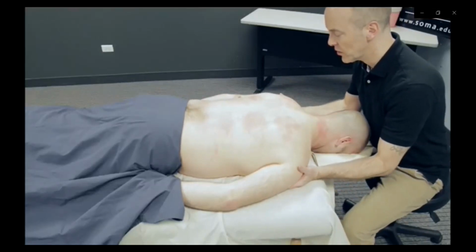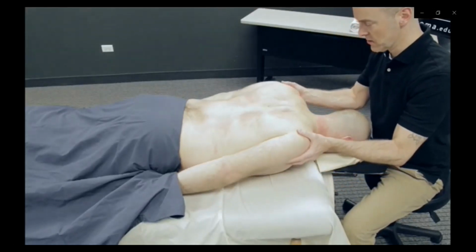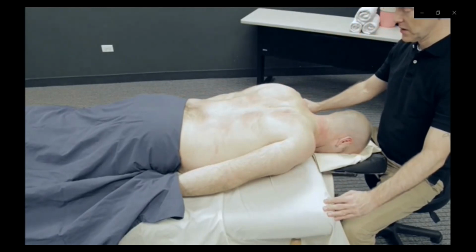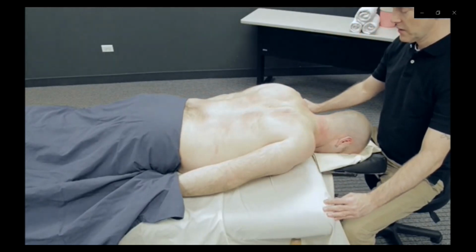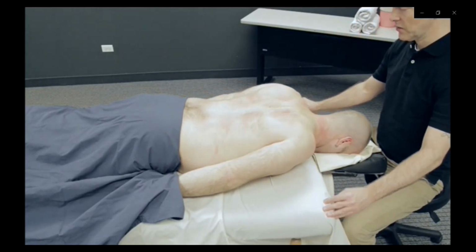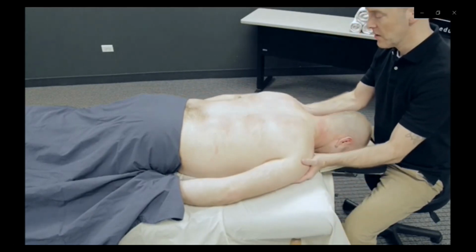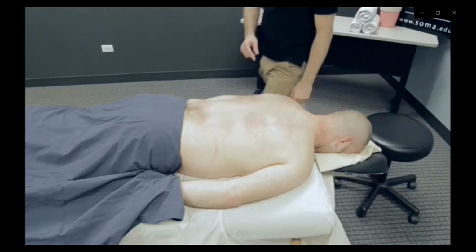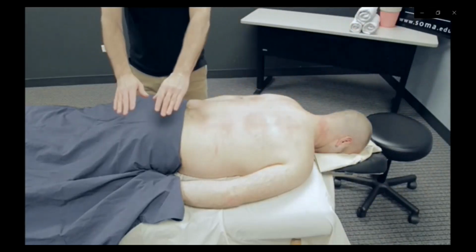After I've done that technique to stimulate the tissue, I'm going to ask the client to retract their shoulder blades, to bring their shoulder blades together. I'm going to count down from 12 all the way to 1. So again, I've initiated the stimulation process and then asked my client to also stimulate the muscles on their own.